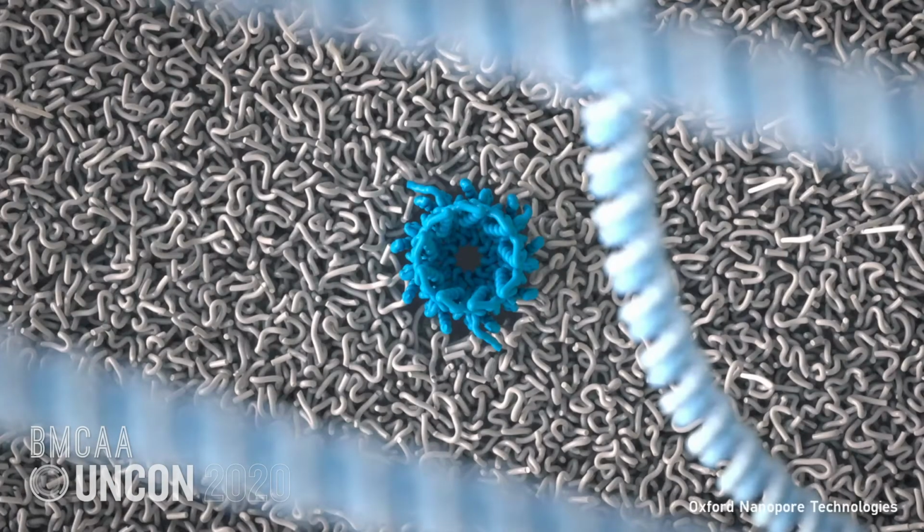So what you're looking at here is a still from a project that we've done for Oxford Nanopore with a nanopore embedded in a membrane and some DNA flying around. And I'd like to in particular talk about the membrane here. This level of intricacy and detail in the membrane makes it almost look like it's something out of a molecular dynamics simulation. All of this was done directly in Houdini.